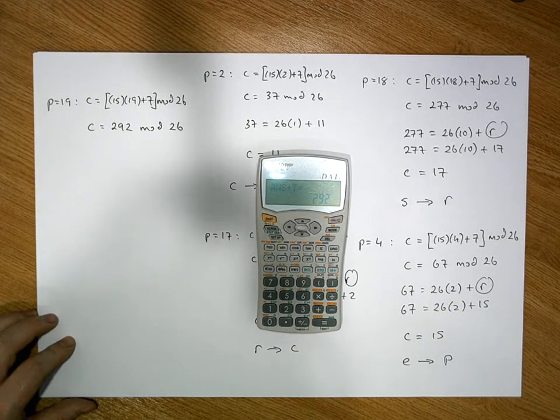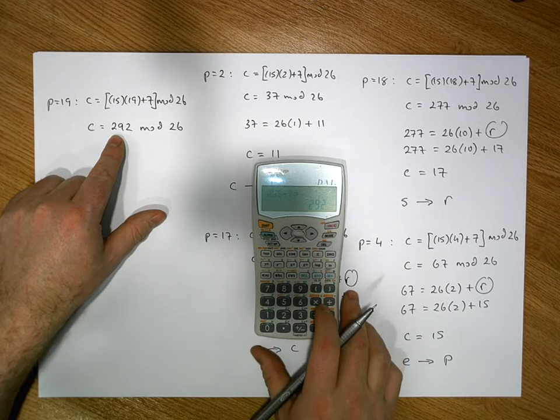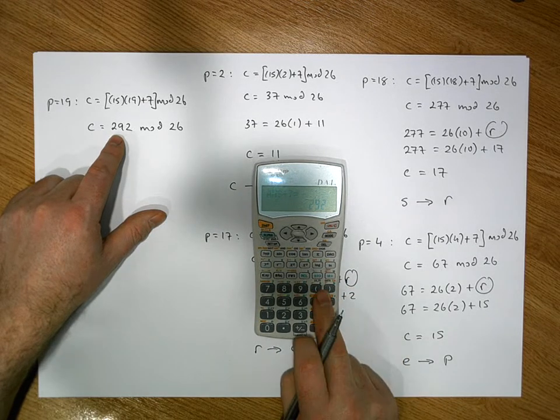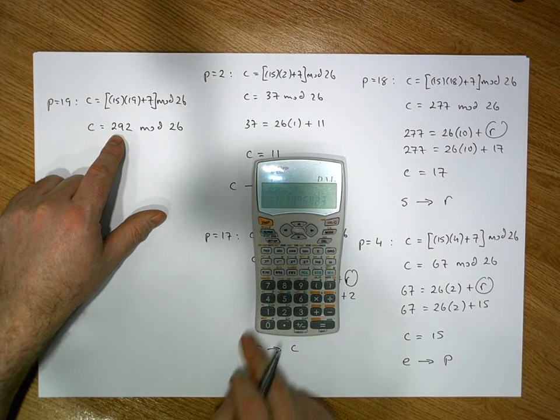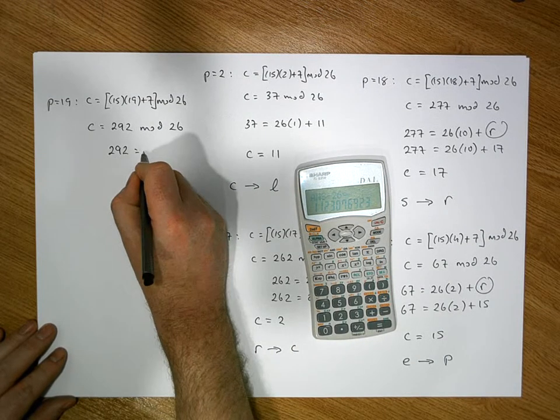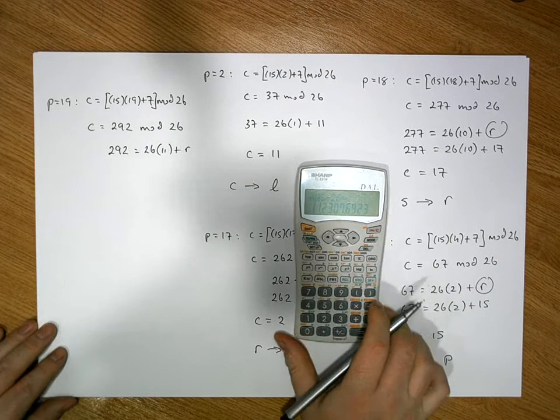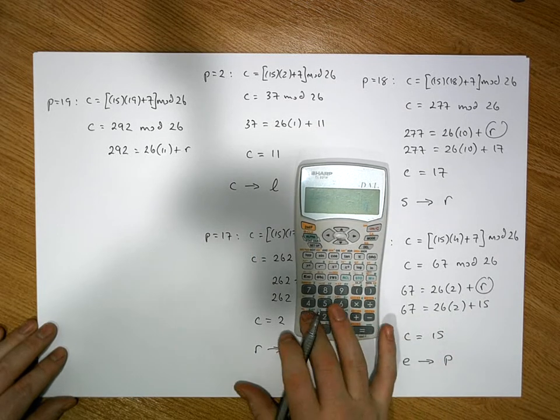Okay. So once again, how many times does 26 go into 292? But more importantly, what's left over? Well, 292 divided by 26 goes in approximately 11 times. So 292 must be equal to 26 times 11 plus some remainder. Well, 26 times 11 is 286.